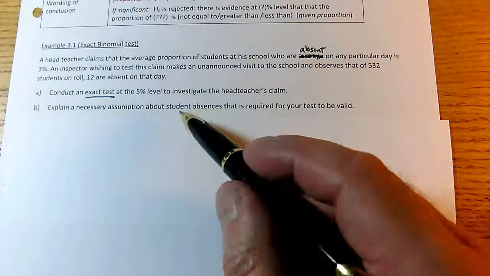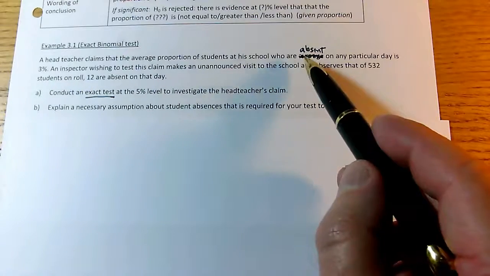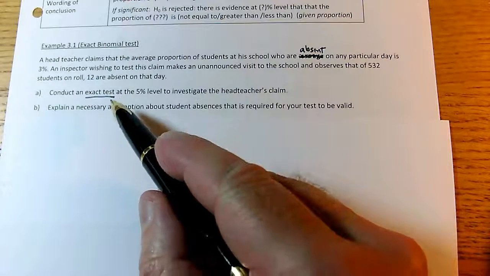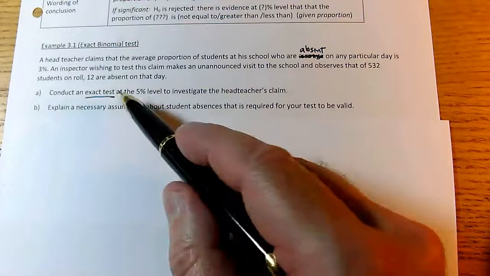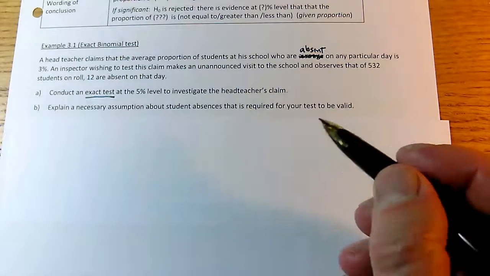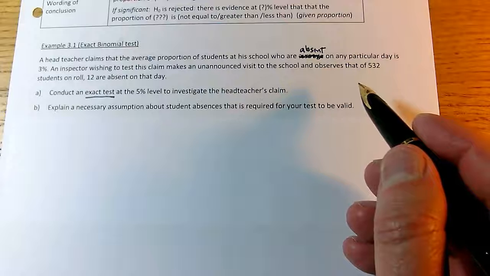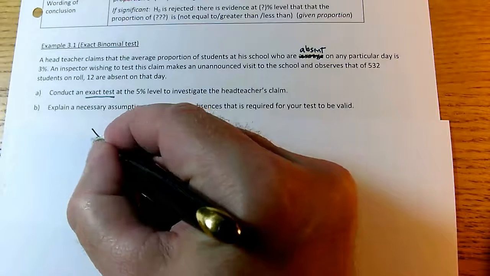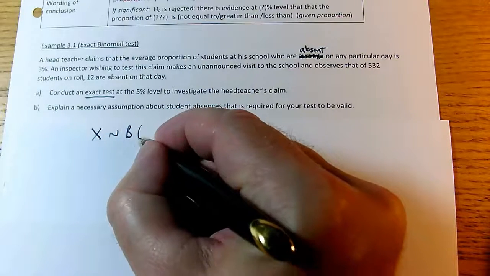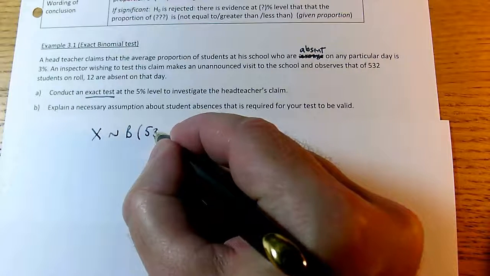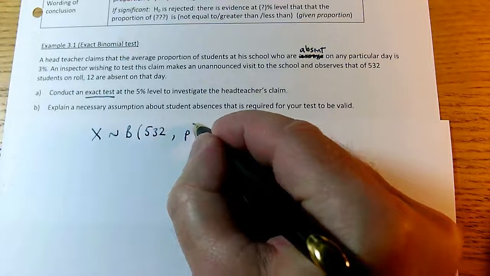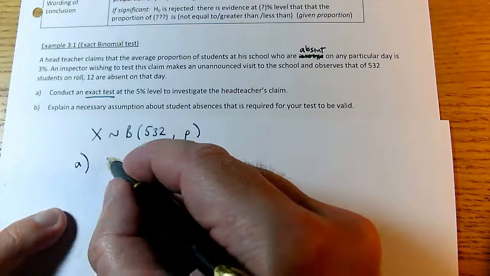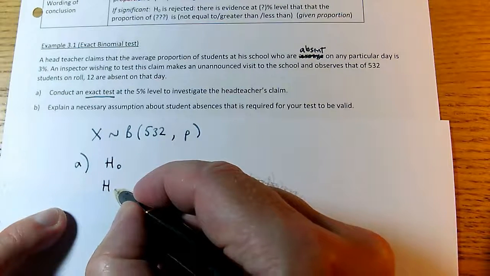So what claim am I testing? The claim is that the proportion of students absent is 3%, okay? And I'm looking at 532 students and counting how many are absent. So I'm counting the number of absences in 532 trials, so that's why this is binomial, okay? So we know that X is going to have a binomial distribution with n is 532, but we don't know what p is.